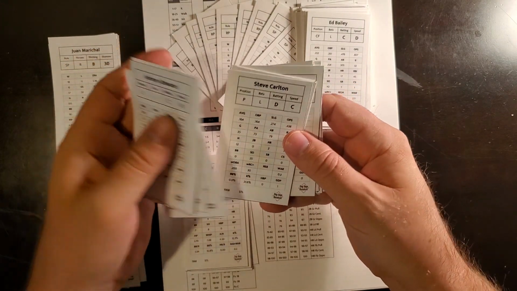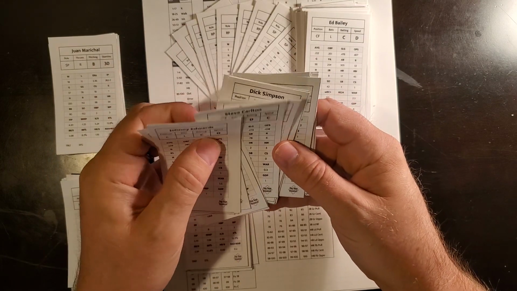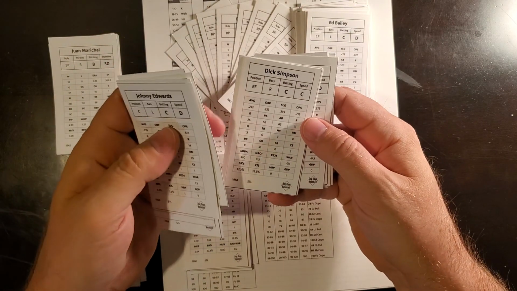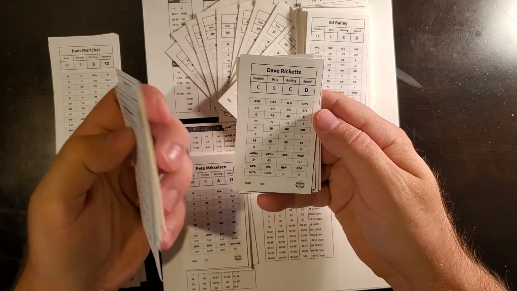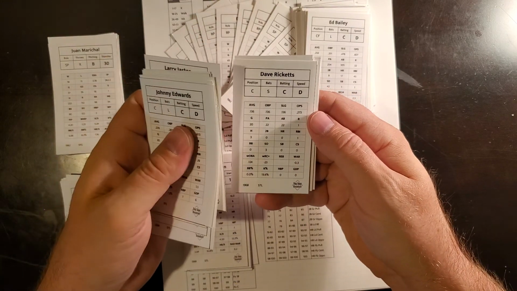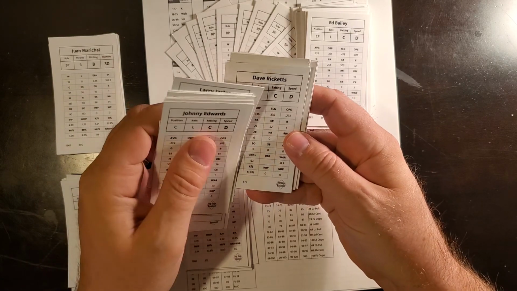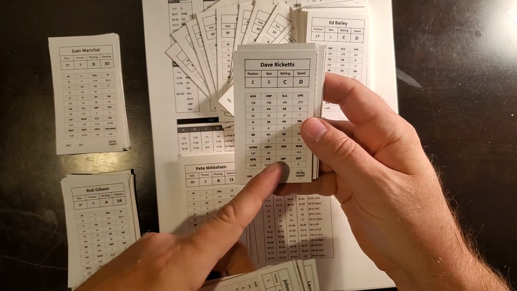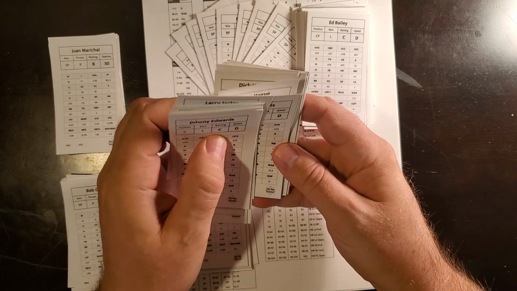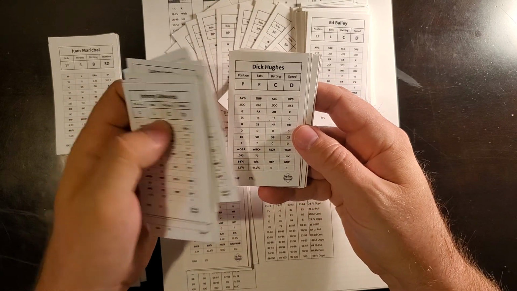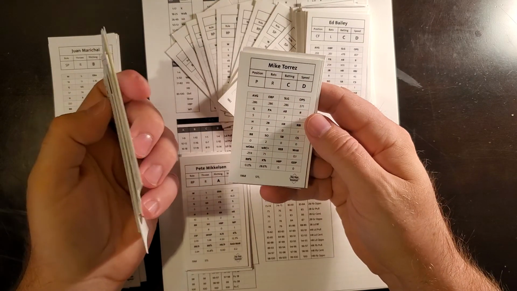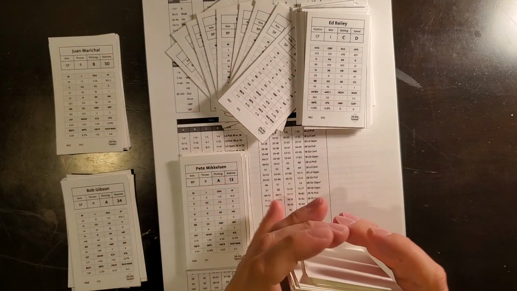So pitchers are carded. You have outlier guys coming off the bench. There's a catcher that only got into a handful of games. He's a minus weighted runs created plus player, which is pretty bad. And you just get a ton of cards here.